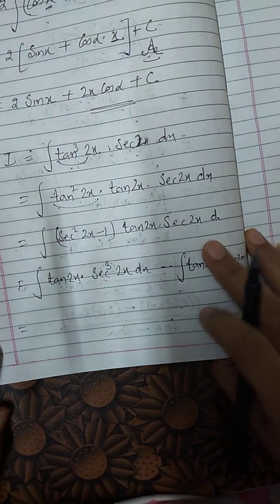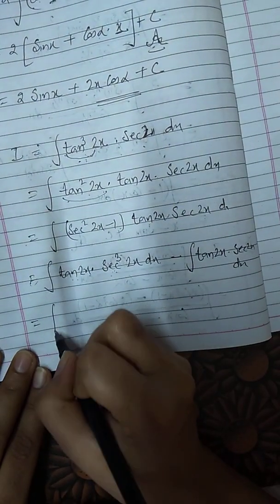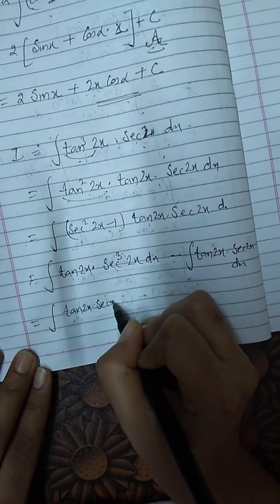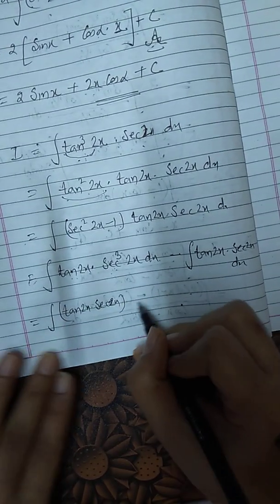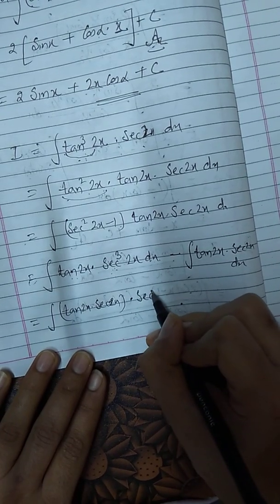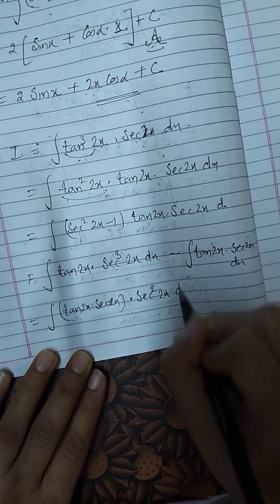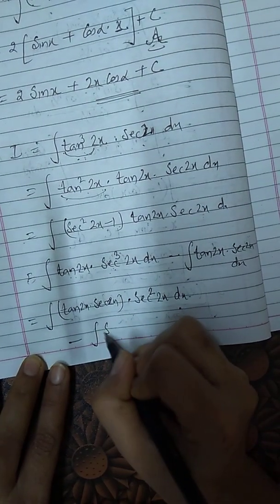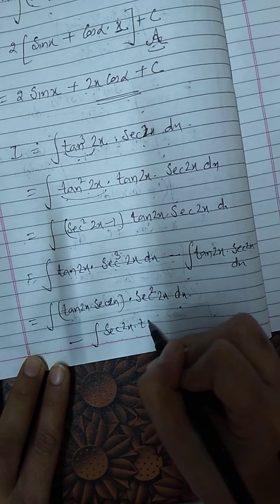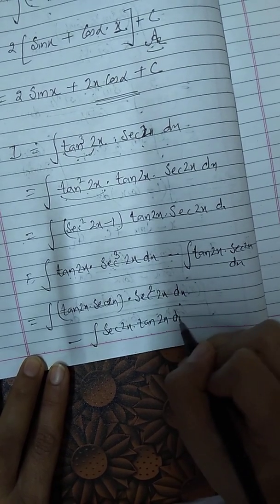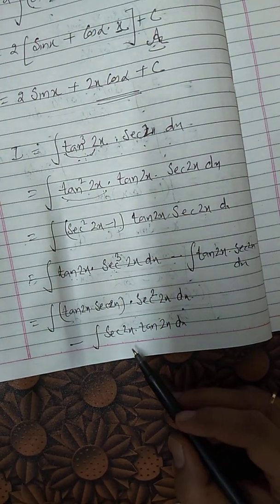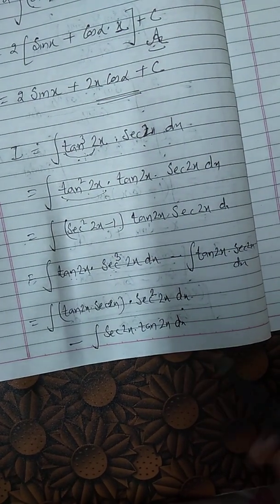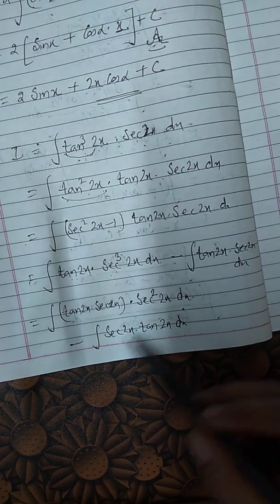So let us separate the terms like that only. We will club the terms secant 2x tan 2x here, and here secant square 2x dx, this is one integral, minus the other integral, secant 2x tan 2x dx. Now we know the derivative of secant x is secant x tan x. It means the antiderivative of secant x tan x will be secant x.